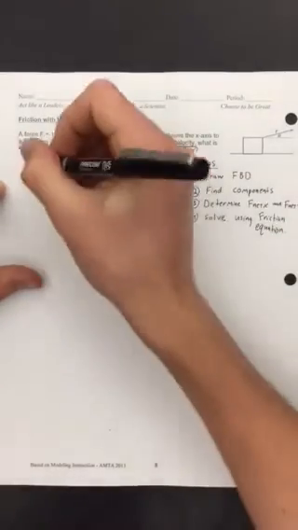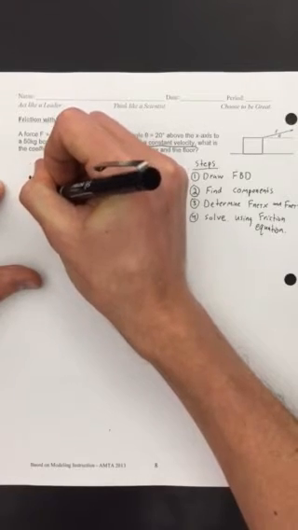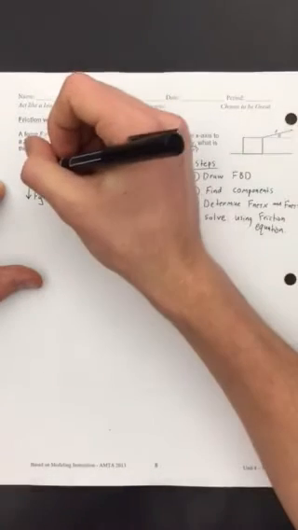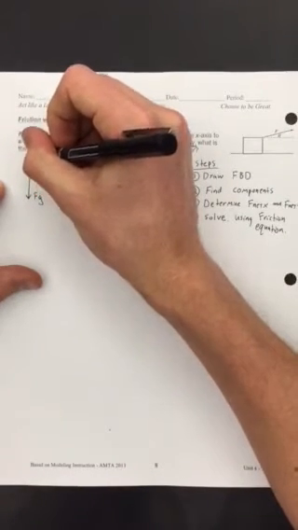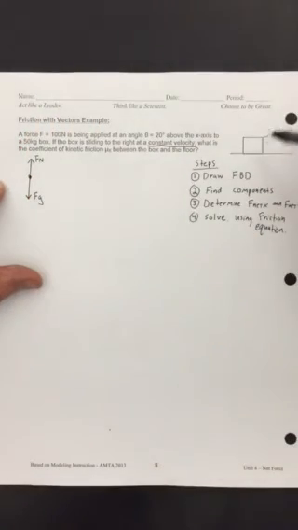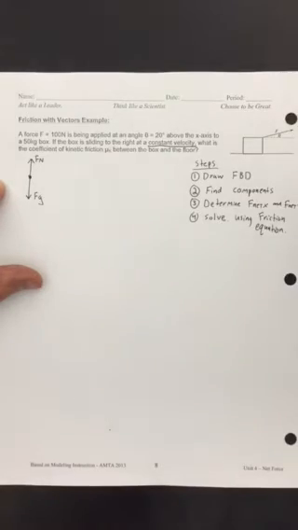The first thing I know is I have gravity pulling down on that box because the box is on Earth, and I see gravity pulling down at all times. I know that I have some normal force because the box is pressing down on the desk, and the desk is pushing back up on the box. So that normal force is the desk pushing back up on the box.